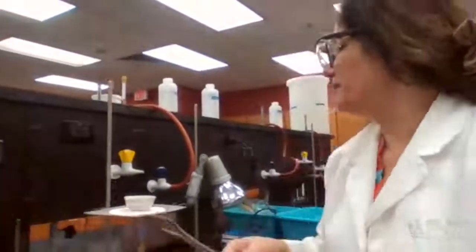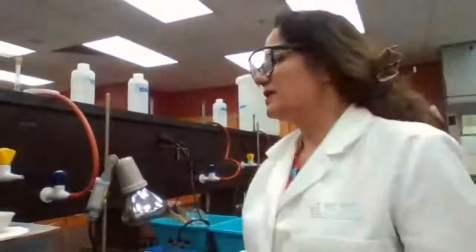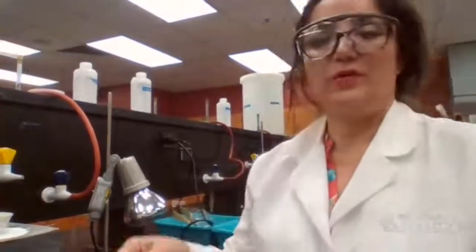Perfect. One last part to the experiment is we have to wait for this solution to dry out completely before we can measure the mass.